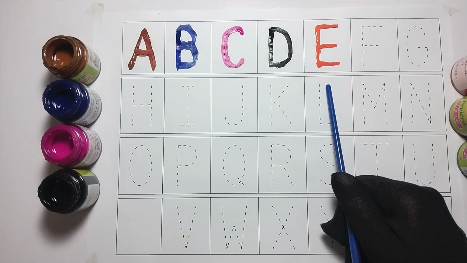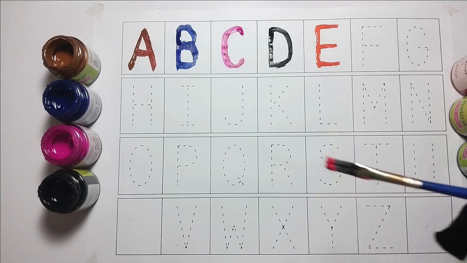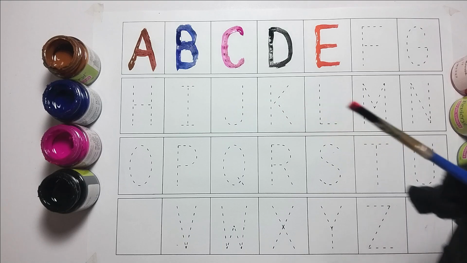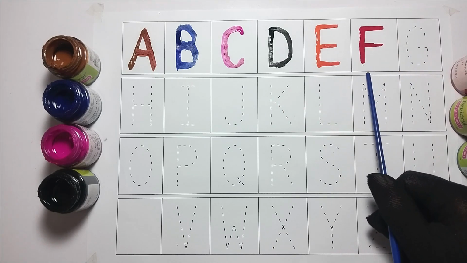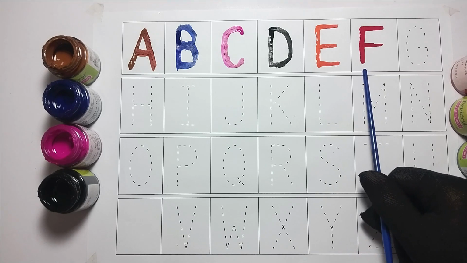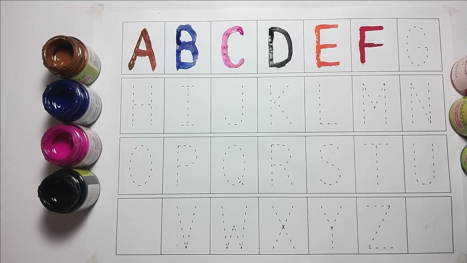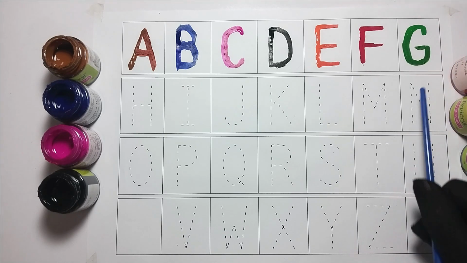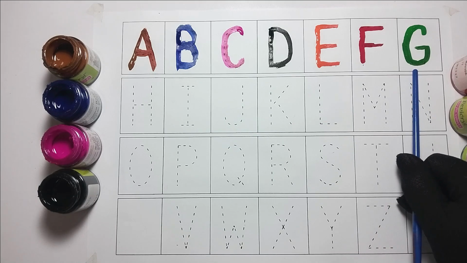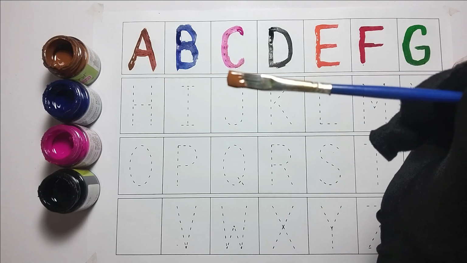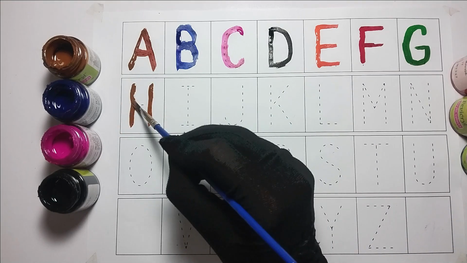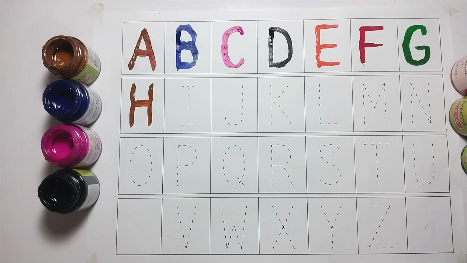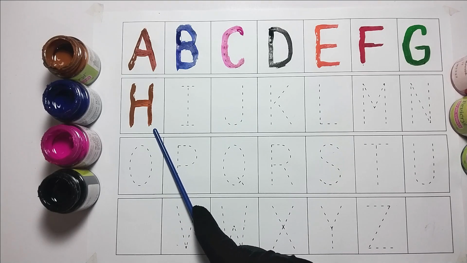E for elephant. ये है रेड कलर. F for fish. ग्रीन कलर. G for goat. ब्राउन कलर. H for hen.